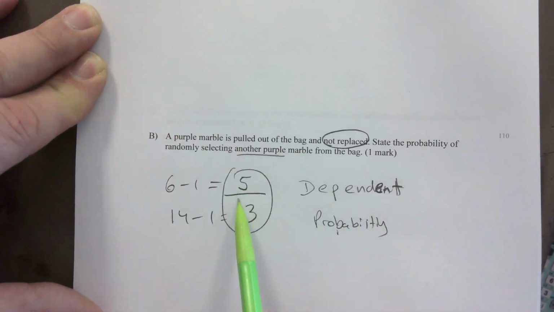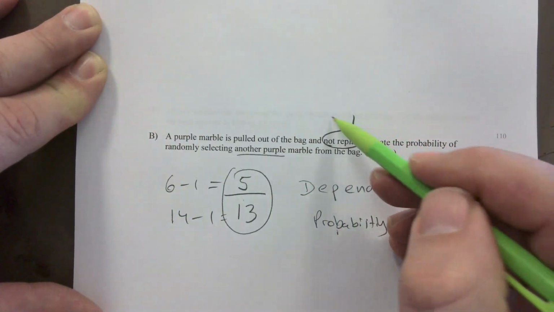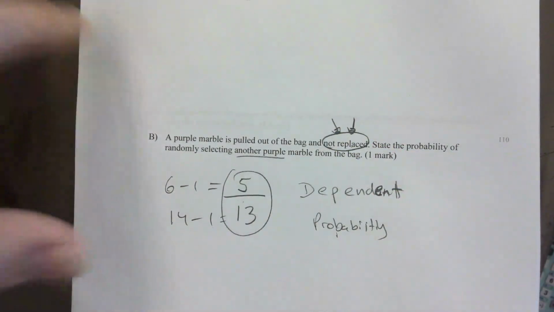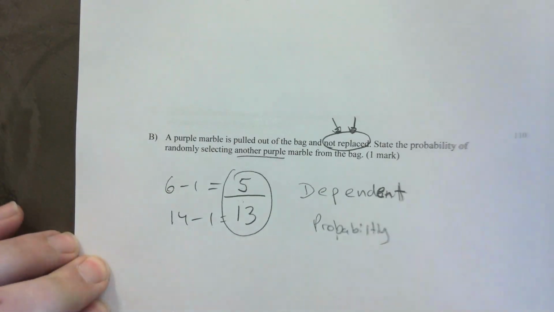Because this event depends on what happened before it. And this is why it's dependent. If something is not replaced, it will for sure change your total, folks. This would have guaranteed gone down to 13. Whether or not the top number, like the actual amounts of whites, blue, or purple, are changed depends on what has been pulled before. Okay, let's keep going.